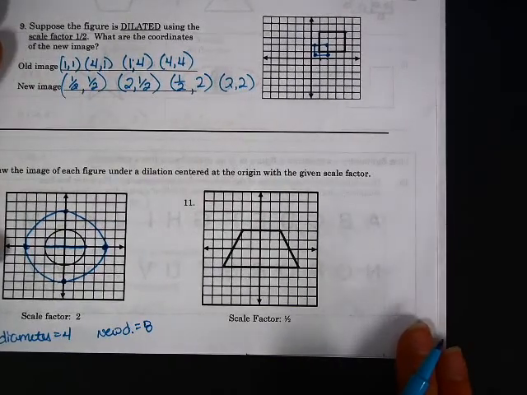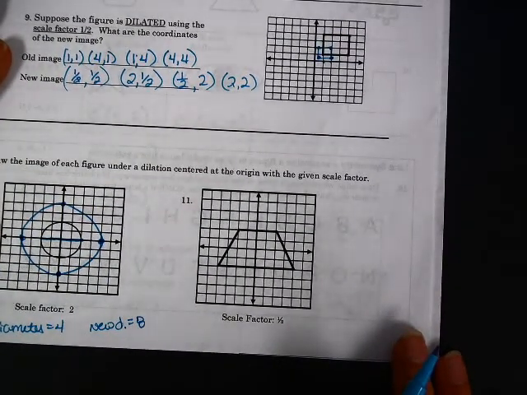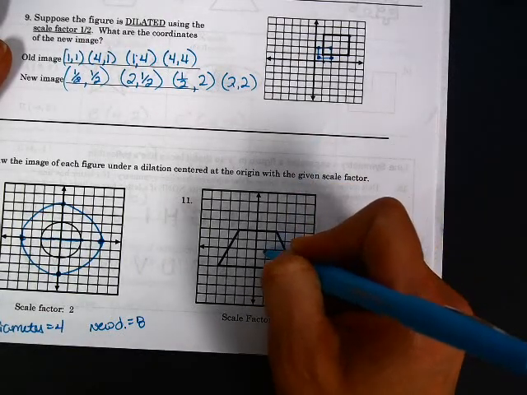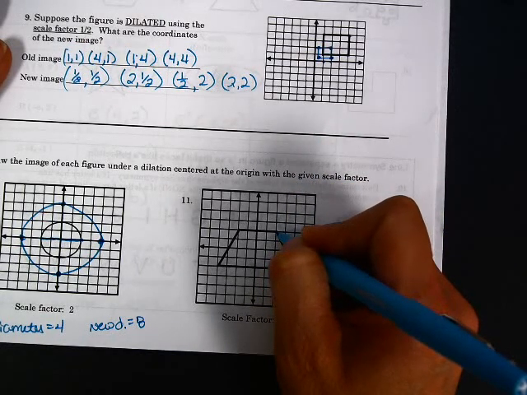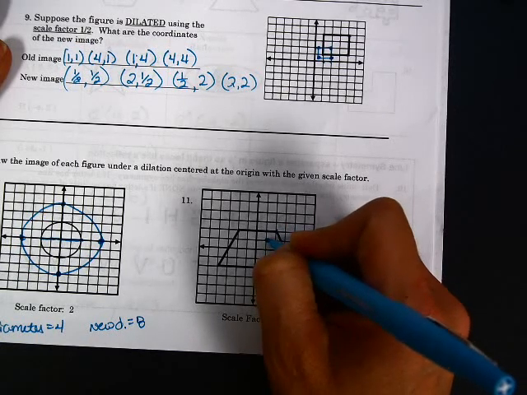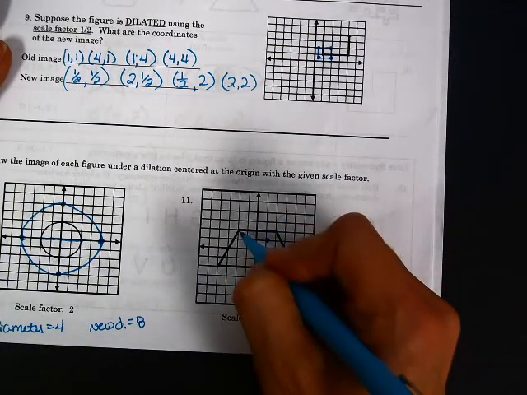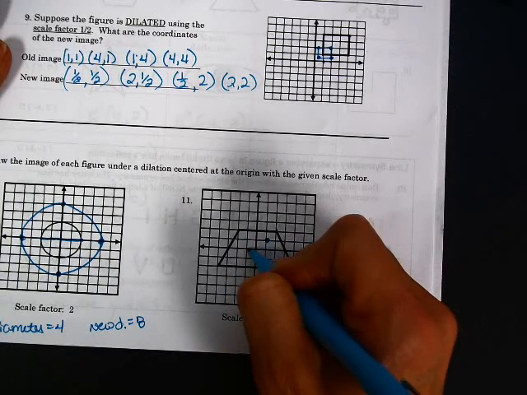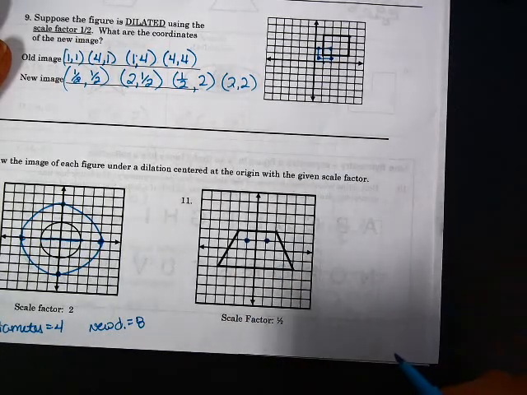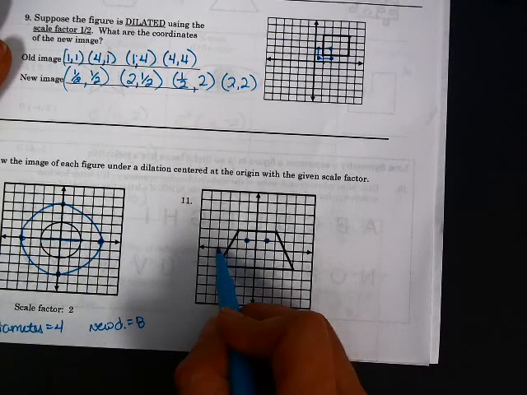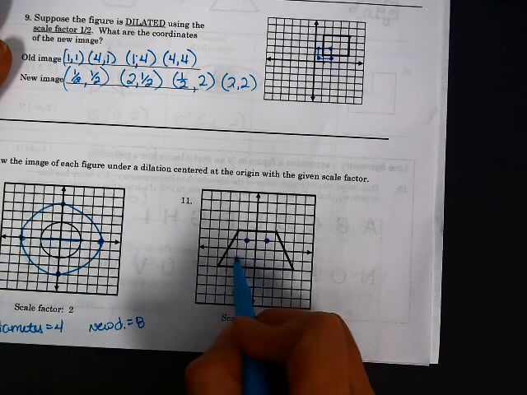This trapezoid, our scale factor is 1/2, so we're going to shrink it. So this point right here is at (1, 2), so this point is going to be at (1/2, 1), the shrunken size. This point is located at (-2, 2), so we're going to be at (-1, 1). This point here is at (-4, -2), so we're going to go to (-2, -1).